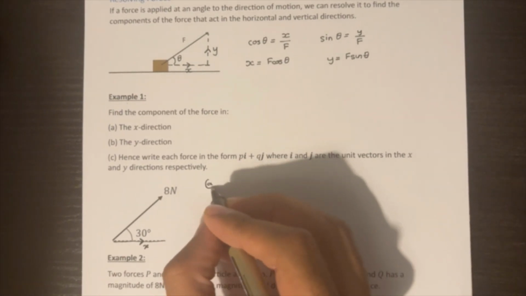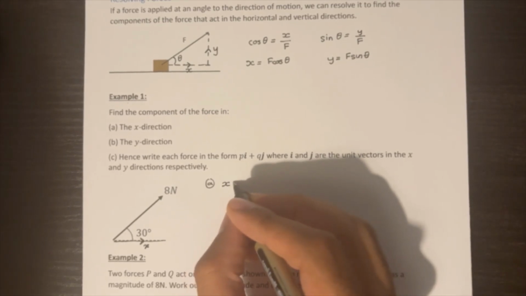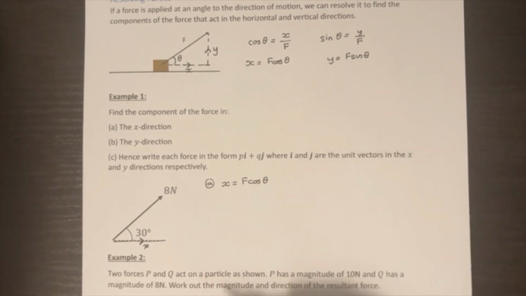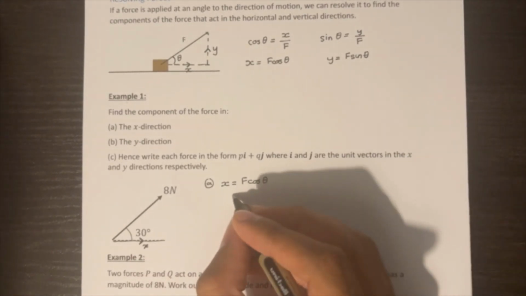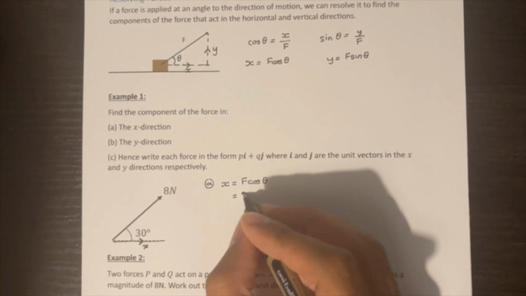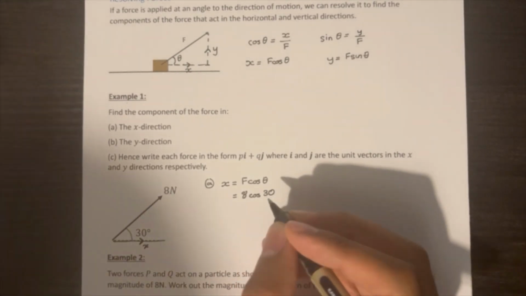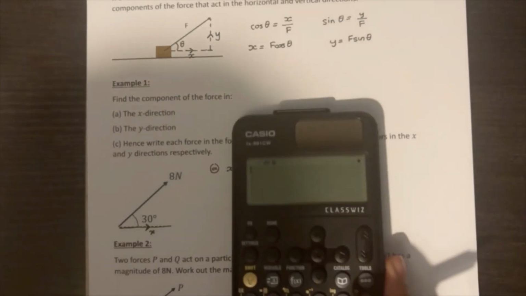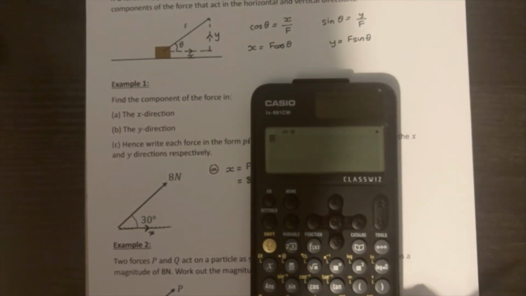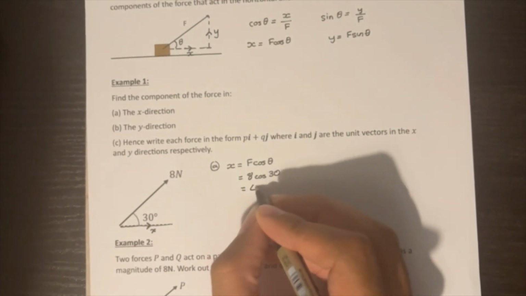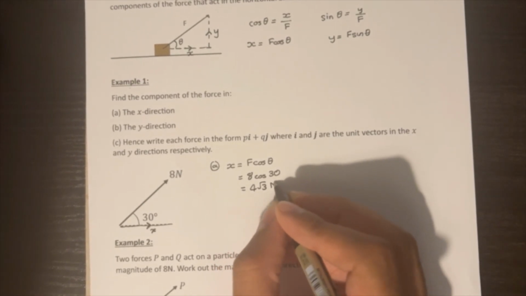So for part A of this question, I've got that x is equal to f cos theta, because we've got an adjacent side. So that means it is equal to, the force was 8 times cos 30. In our calculator, we can do 8 lots of cos 30, and that is going to give us 4 root 3. So I've got there, that is equal to 4 root 3 newtons.